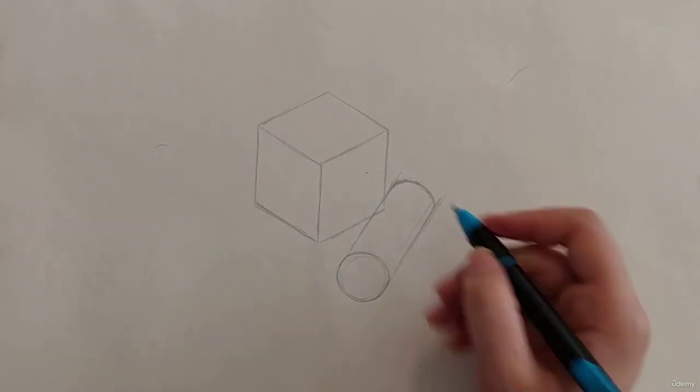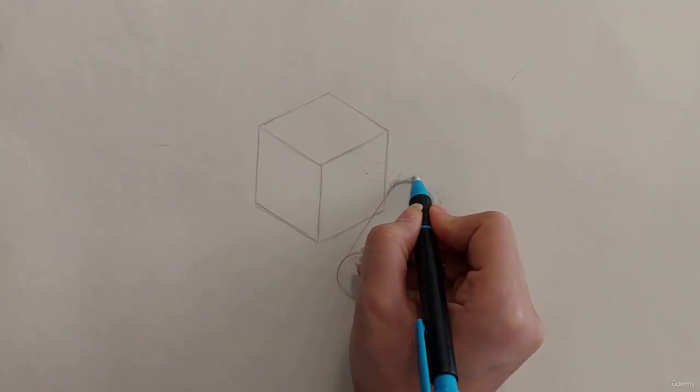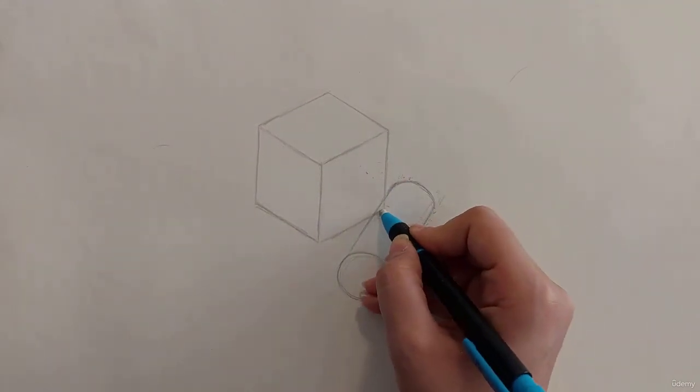Then I erase all the extra lines from my work, just leaving the main shapes over here.